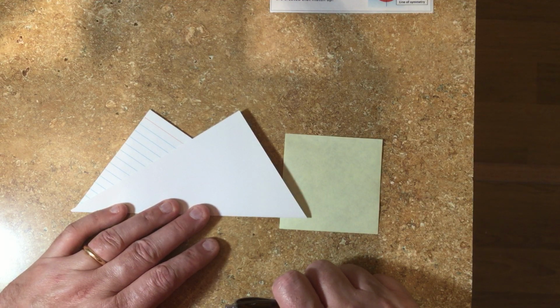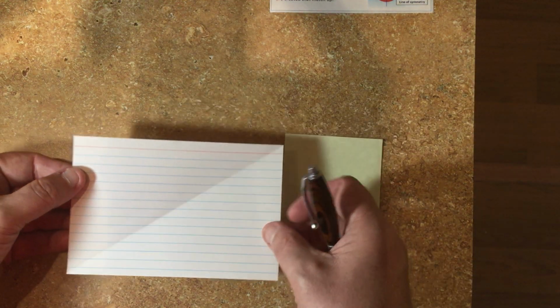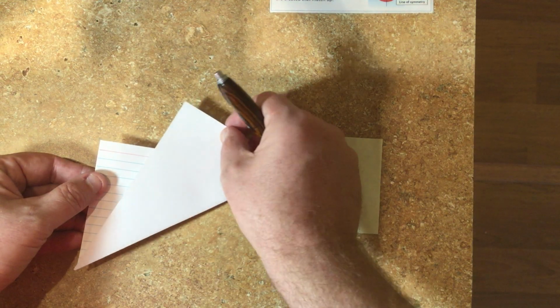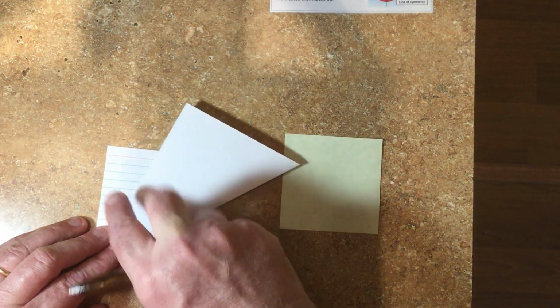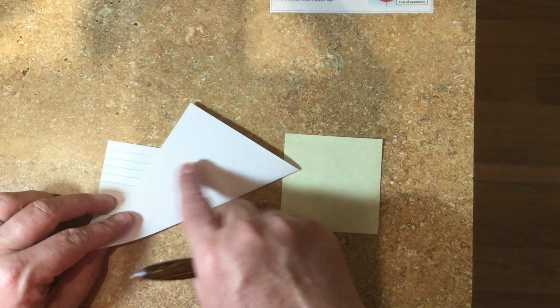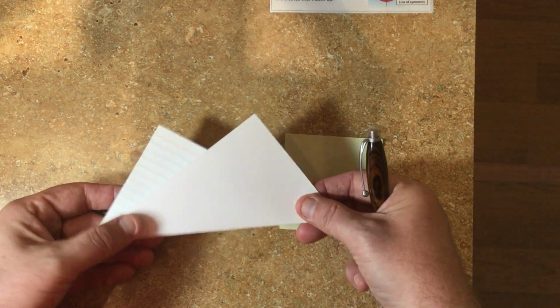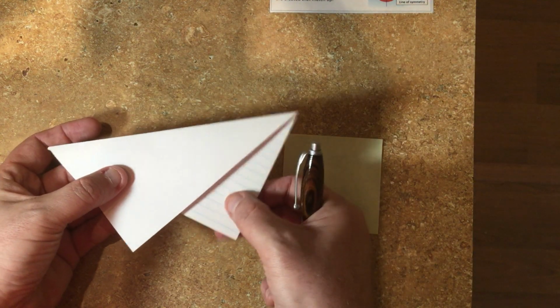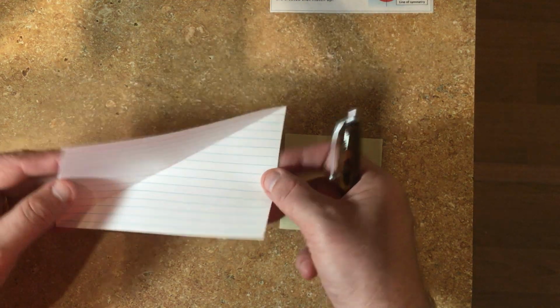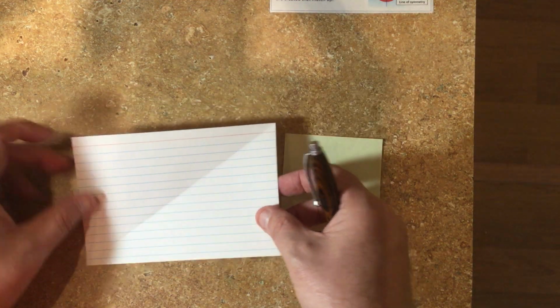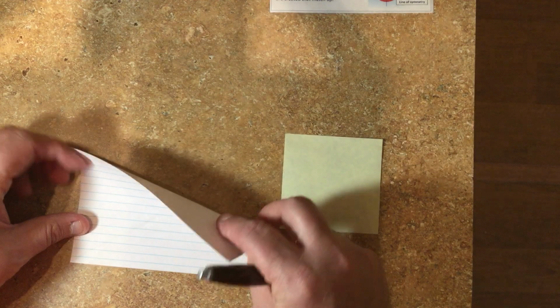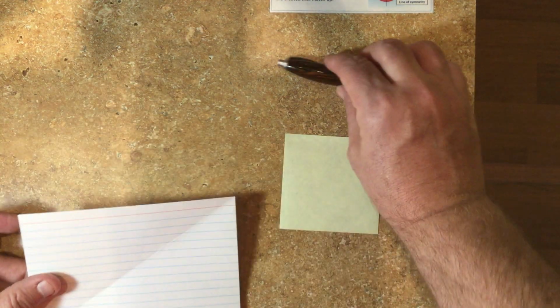They don't match. Although they are the exact same shape, they do not match up. I have lines here, but this is the back side, so it doesn't have lines on it, and if I flip it over, I have lines here as well. So they do not match up. So folding it diagonally, and if I tried it the other way, I would get the same results.